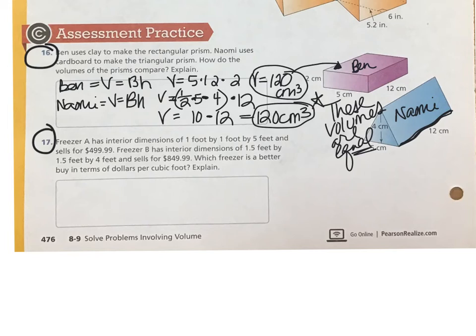Now let's do some problem solving with number 17. Freezer A has interior dimensions of 1 foot by 1 foot by 5 feet and sells for $499.99. Freezer B has interior dimensions of 1.5 feet by 1.5 feet by 4 feet and sells for $849.99. Which freezer is a better buy in terms of dollars per cubic foot? Explain. Well, first let's look at freezer A, and then we'll look at freezer B.